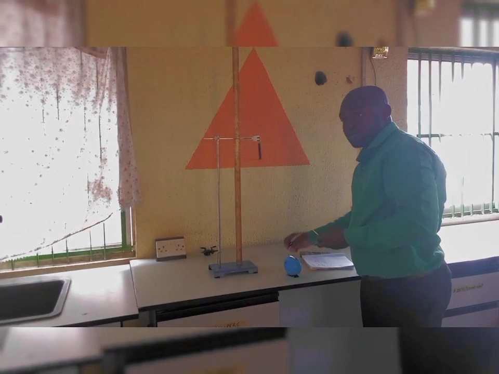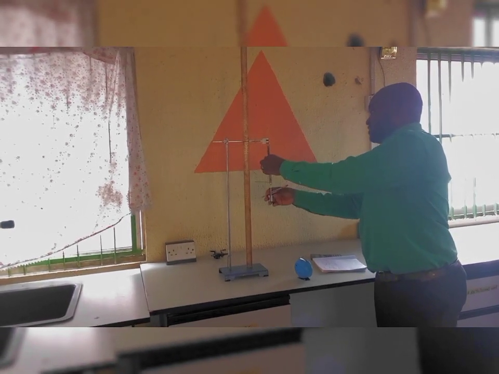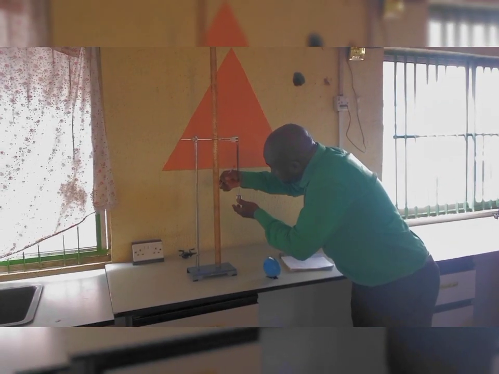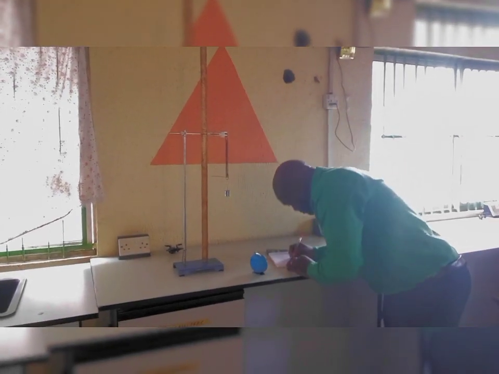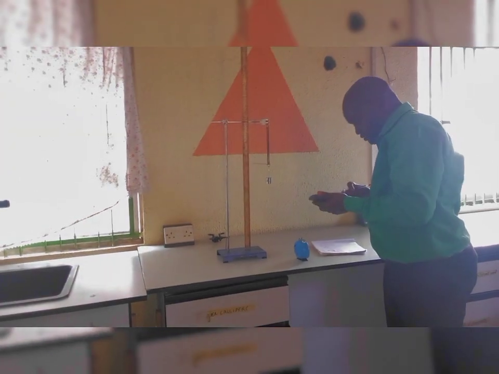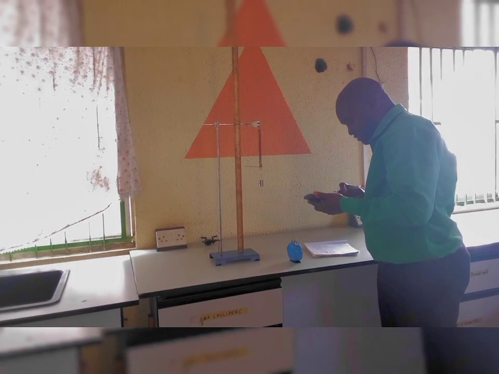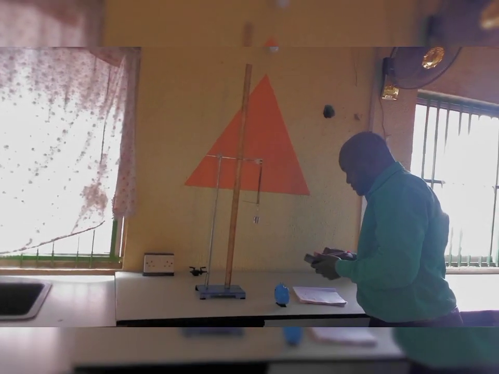Then I will load my other mass, which is 20 grams, to my 90 to give me 110. If I place it here again, you will notice my new length now will be 61.5. And my extension will be 61.5 minus 51.00. Therefore, I'll be having 10.50 as my extension.